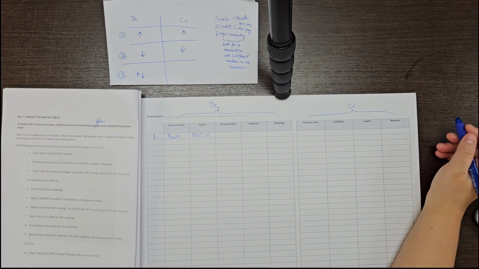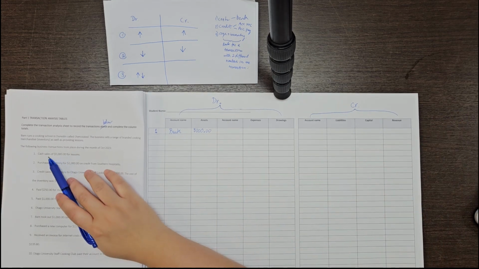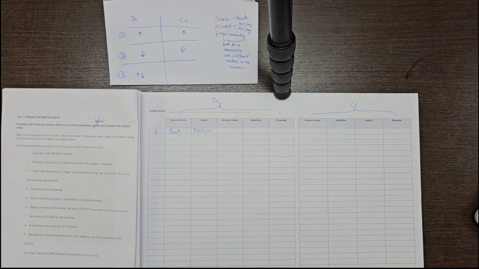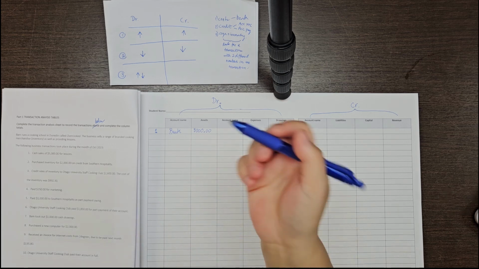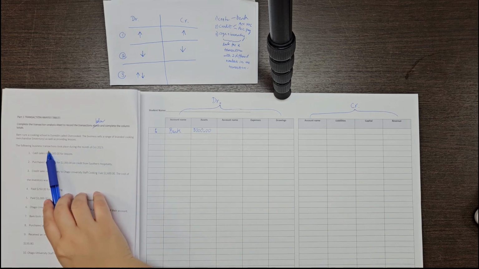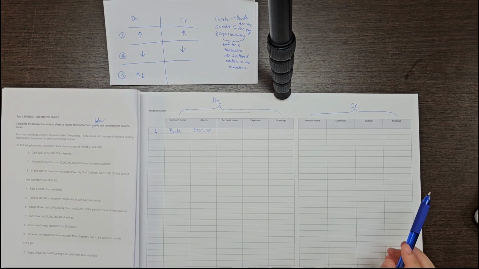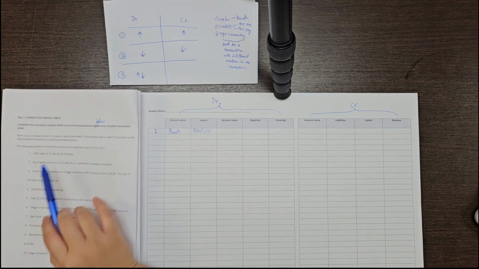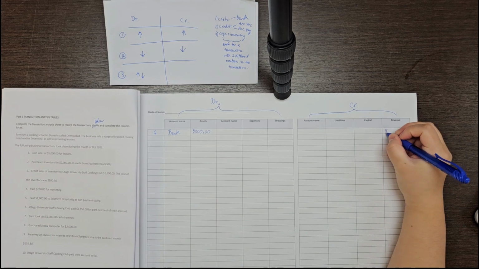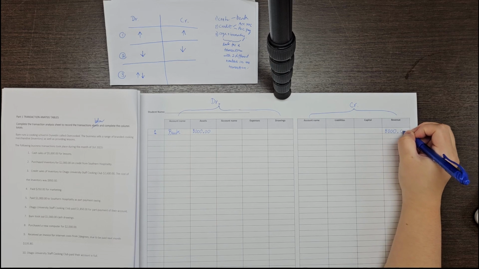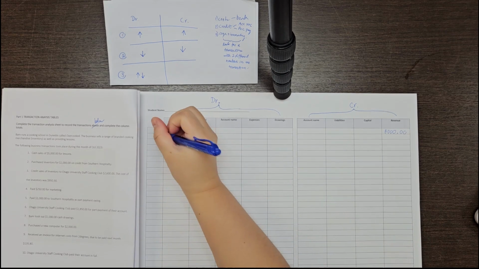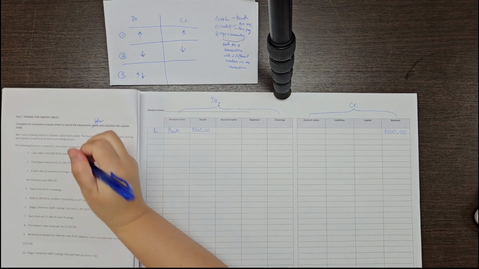Sales is also arising from what the business does for their main activities. What do they sell for a living? Sales can only arise from when they sold their inventory for a living, right? So revenue will increase by 5,000. Okay, we're done with transaction 1.